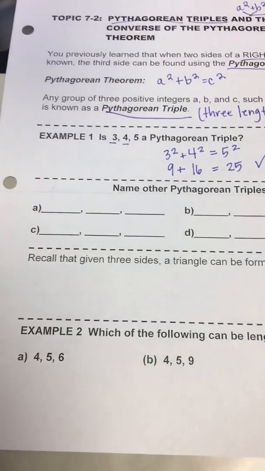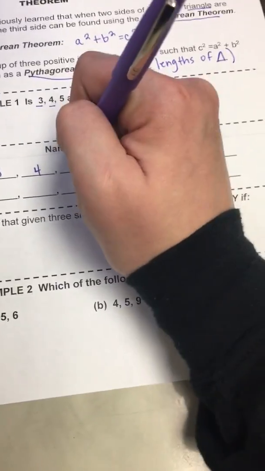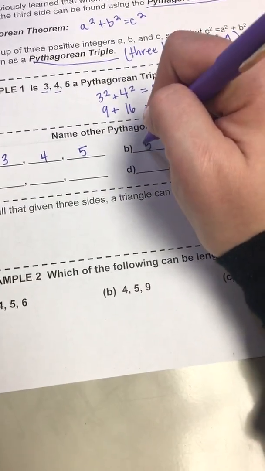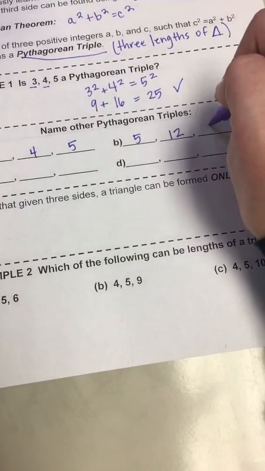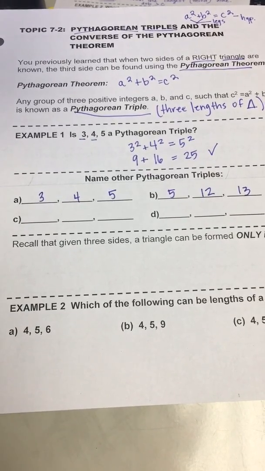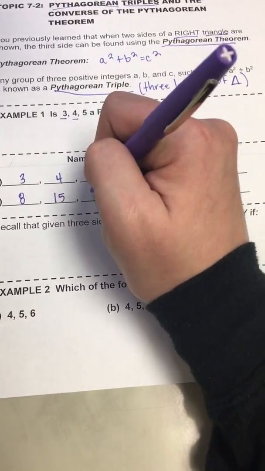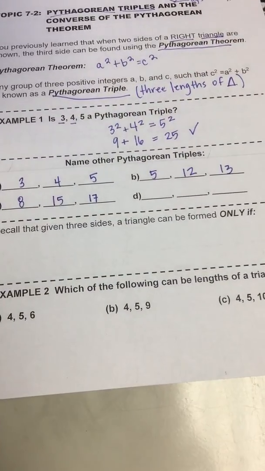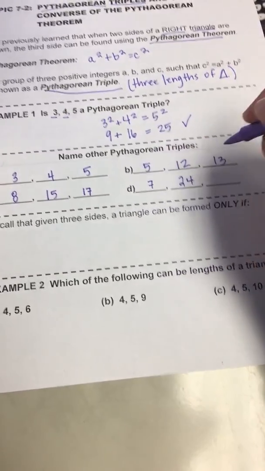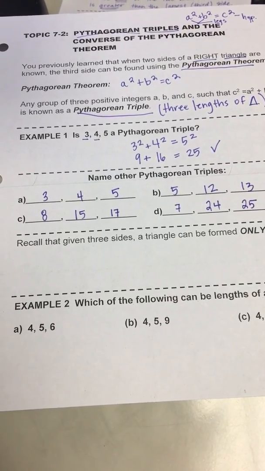Okay, so your other types of triples are, you've got 3, 4, 5, which is the one we just looked at. You've also got 5, 12, 13. You also have 8, 15, and 17. And then the last one is 7, 24, and 25.